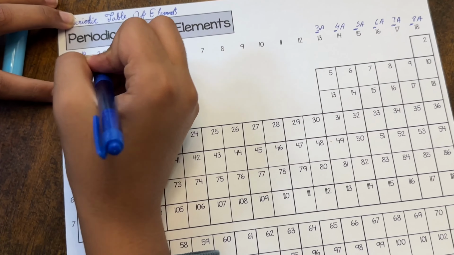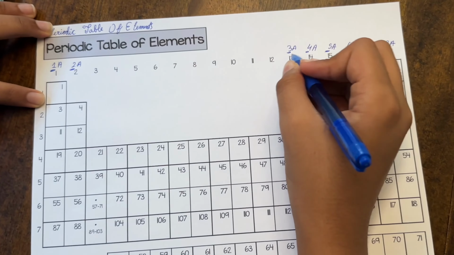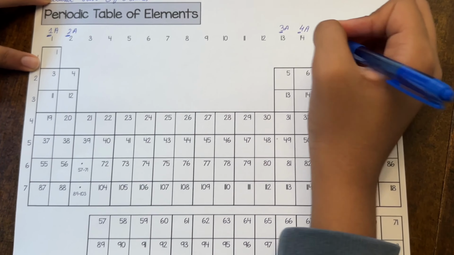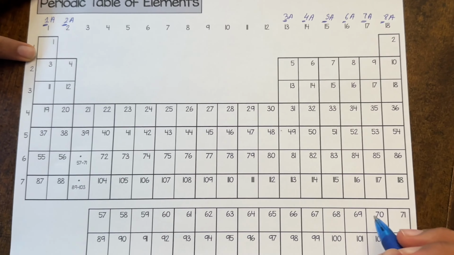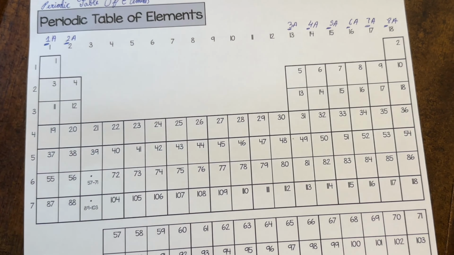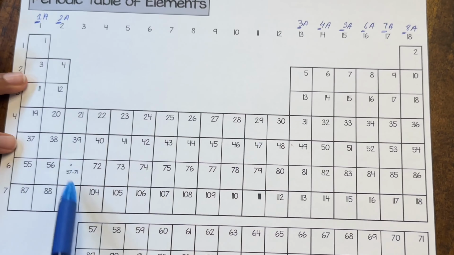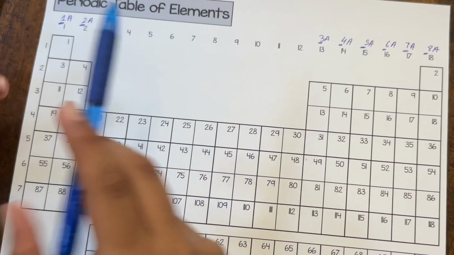You can see in this group there are 2 valence electrons, this group 1 valence electron, this group over here 3 valence electrons, 4 valence electrons, 5 valence electrons, all the way to 8 valence electrons. This is just a simple trick so that you can get the number of valence electrons more easily. However, this does not apply to the transition metals or the elements located from group 3 to group 12.